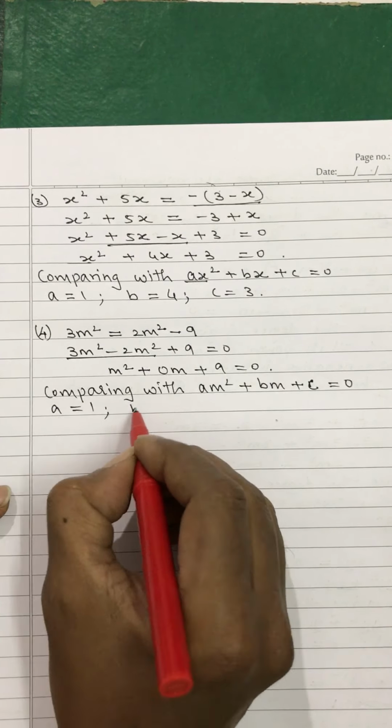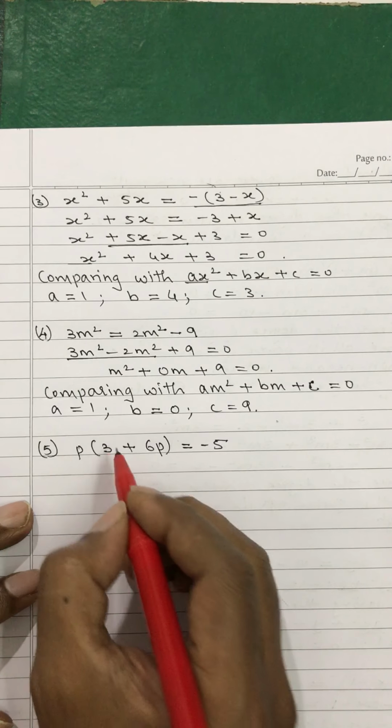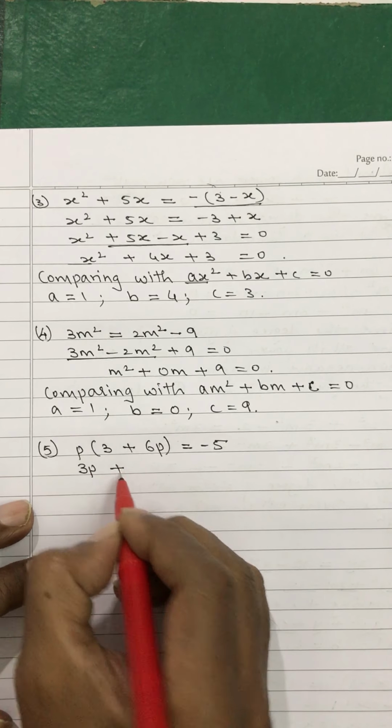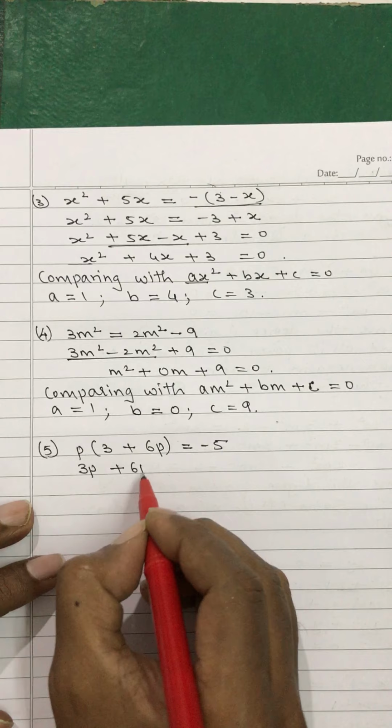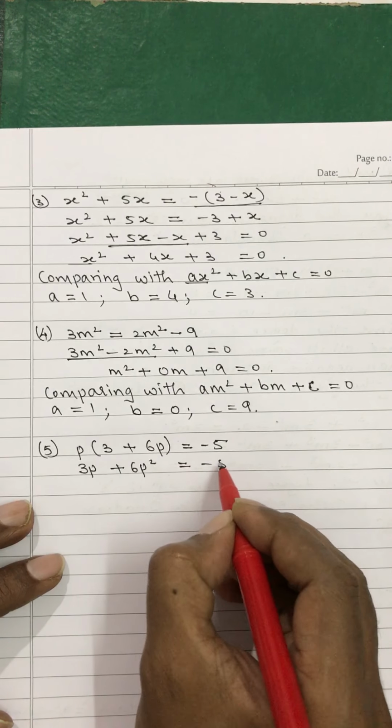Okay my dear students, so let's go forward. Fifth one, this is p into 3 plus 6p is equal to minus 5. So this will become p into 3 will become 3p, p into 6p will become 6p square is equal to minus 5.